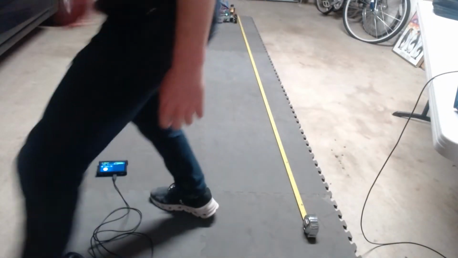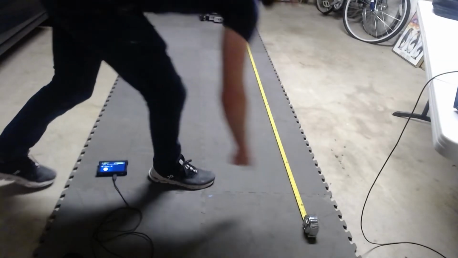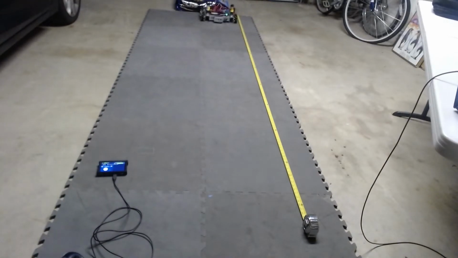117 3/4 of an inch. So I'm just looking kind of at the tape measure at where it started on the field here. It's 117 3/4. All right, and then to figure out ticks per inch, we just have to do a little bit of math. So ticks per inch would be ticks divided by inches. Ticks, I'm pulling out my phone now, 39,832 divided by 117.75.